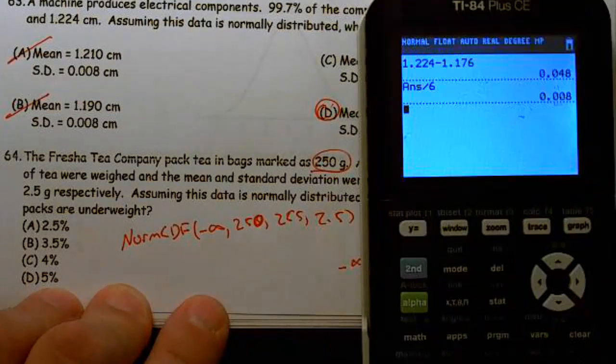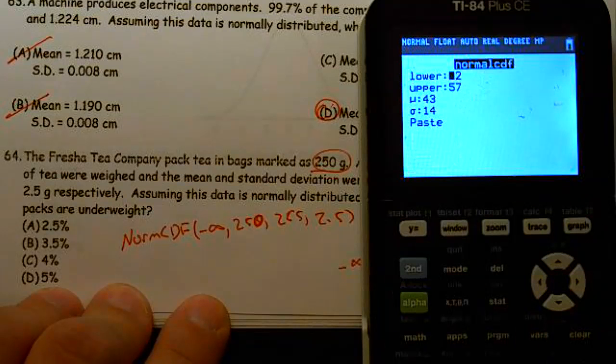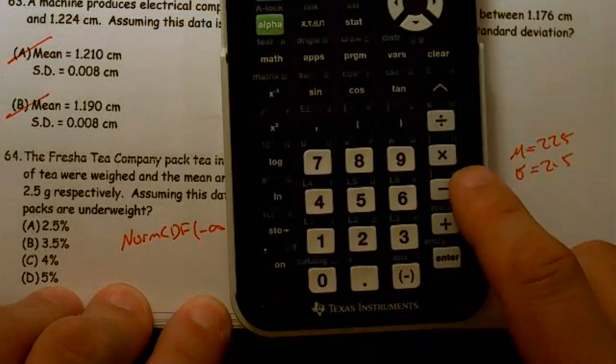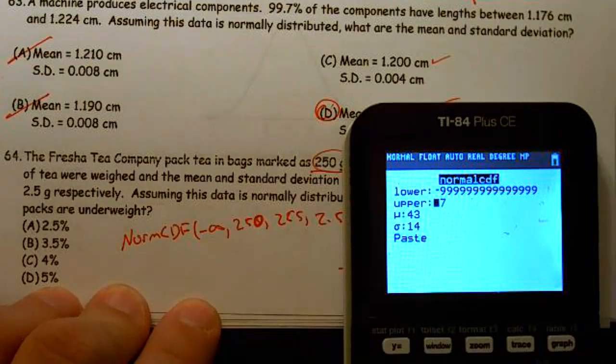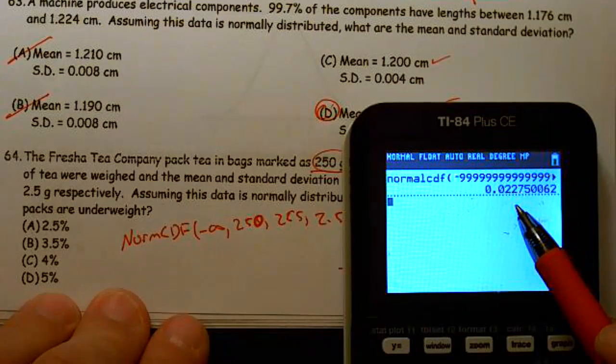So here we go. Second vars, normal CDF, so negative 99999. And make sure you use the little negative at the bottom of the calculator. Do not use this for normal, use this one to make it negative. Our upper bound was 250. Our mean was 255. And our standard deviation was 2.5. And that tells me, it says 2.27.